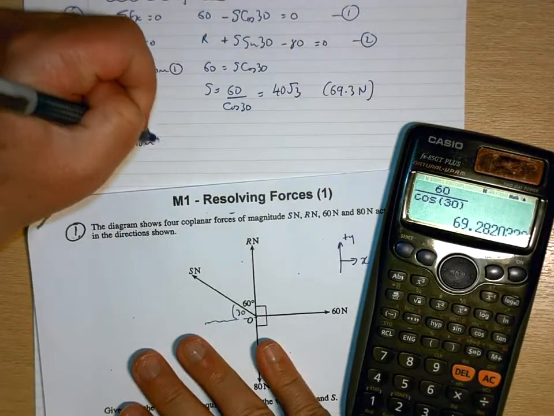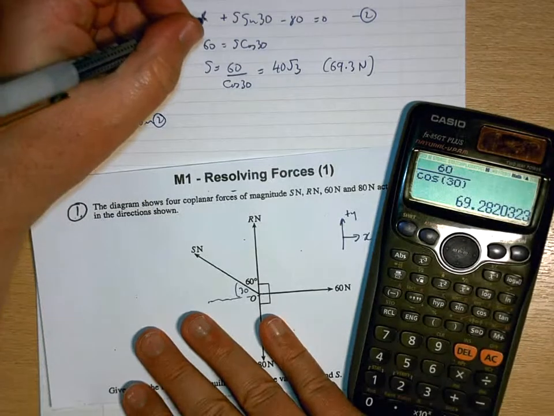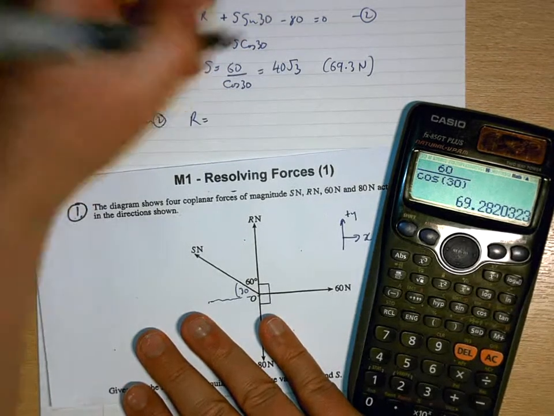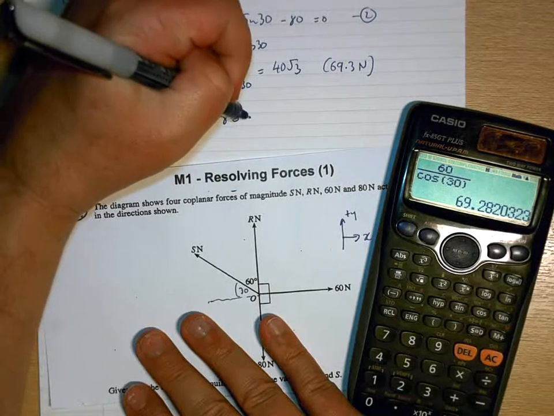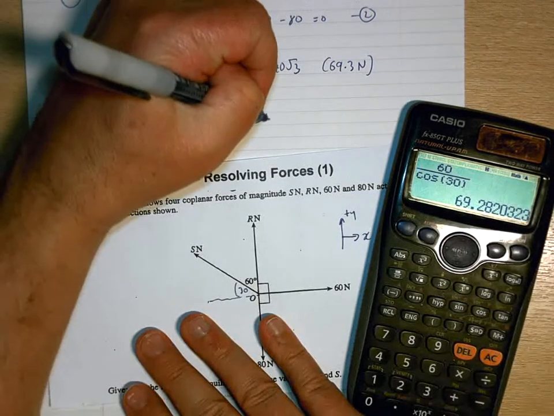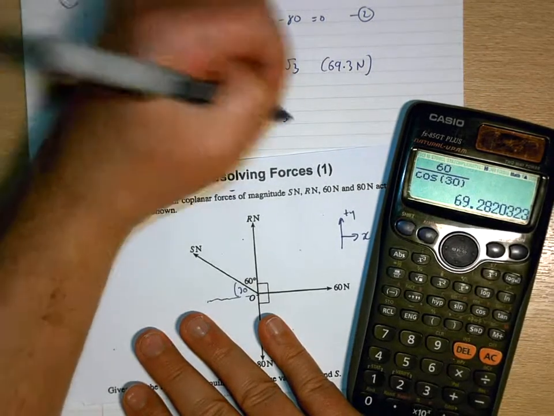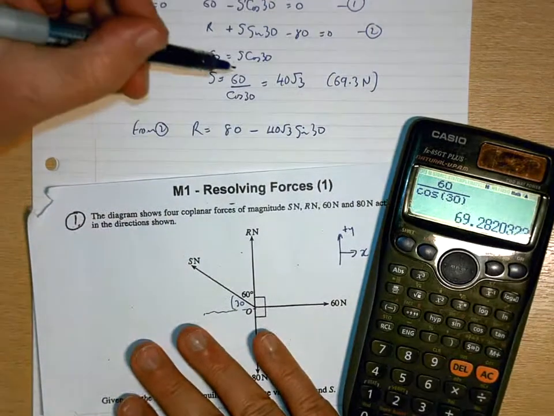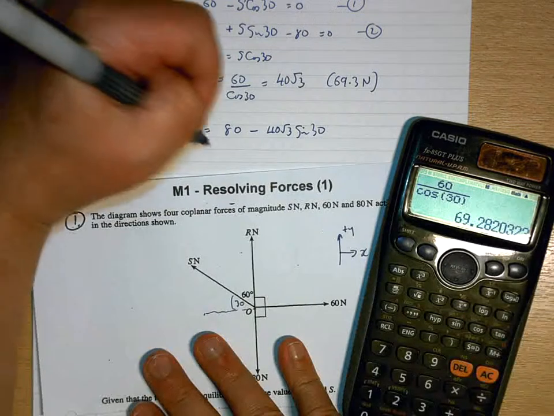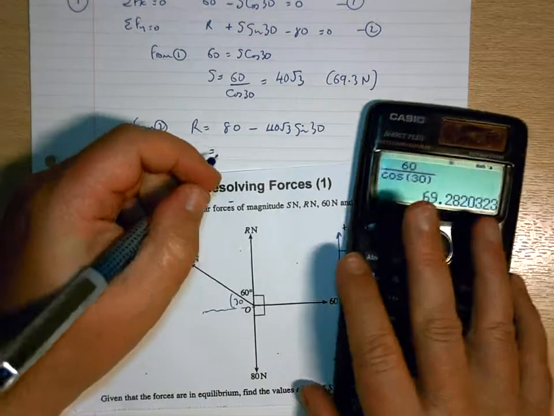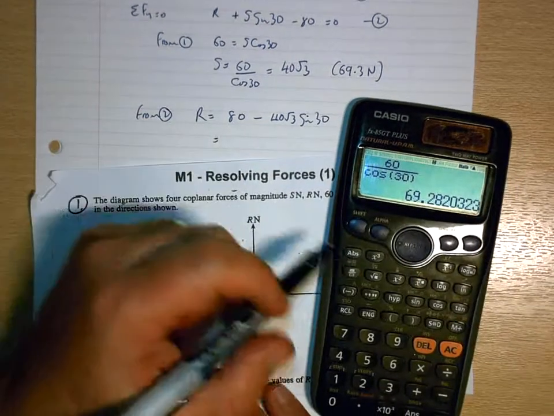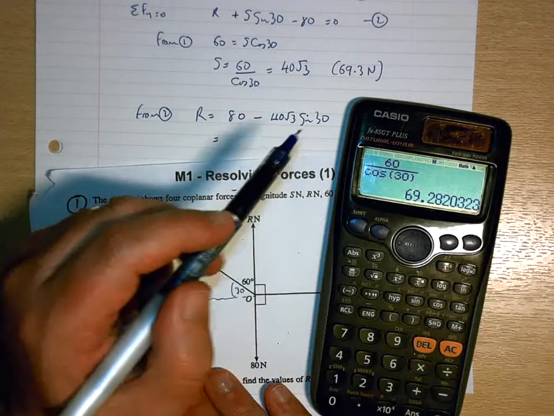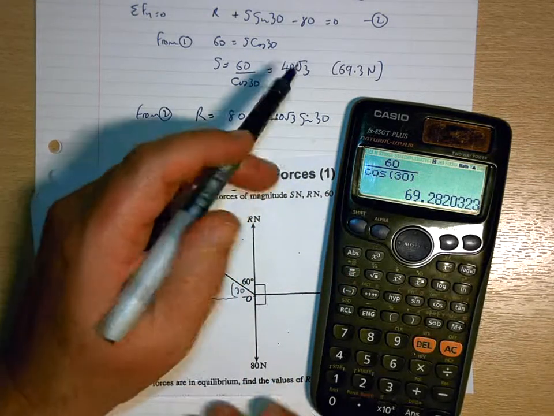From equation 2, I want r. I now know what s is. So r equals 80 minus 40 root 3 sine 30, replacing the s with the 40 root 3. If you haven't got it as 40 root 3 in your calculator, then you want to store that in your memory so that you aren't introducing a rounding error.